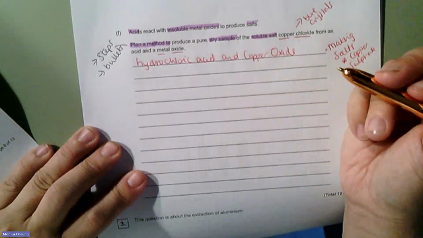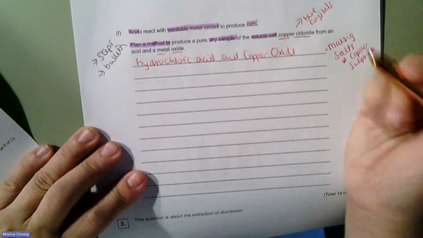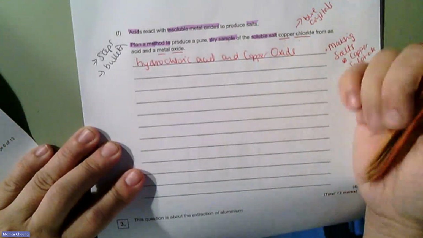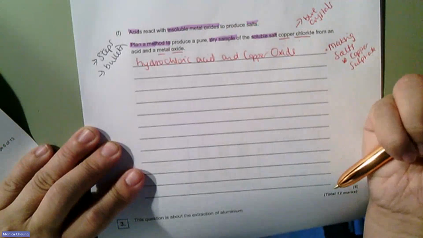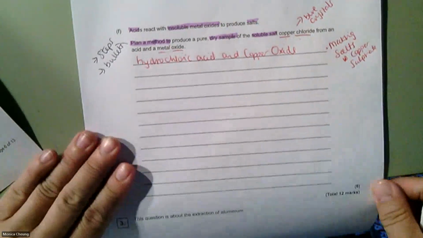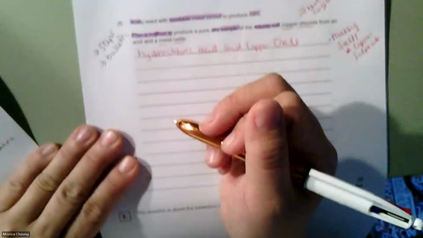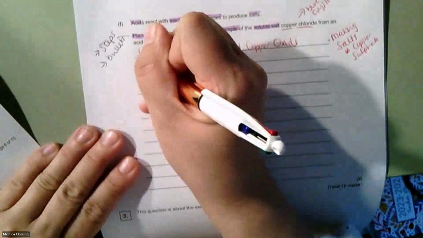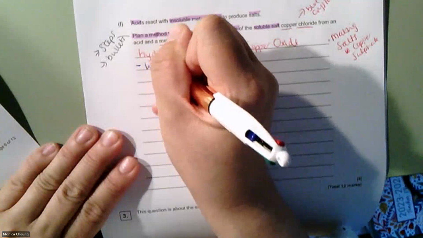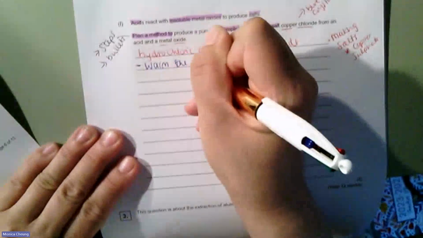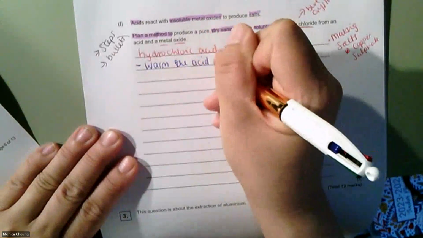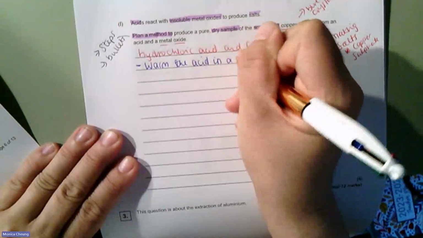Now I've got my chemicals, and that's one of the key things, knowing our chemicals. Our next bit is starting to write our plan. I'm going to switch to blue now. Hopefully you can see on the visualizer. So, step one, we need to warm the acid in a small beaker.